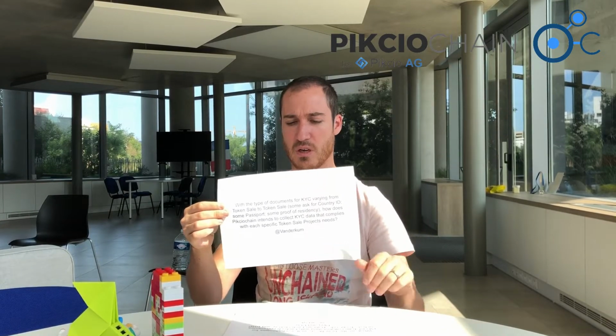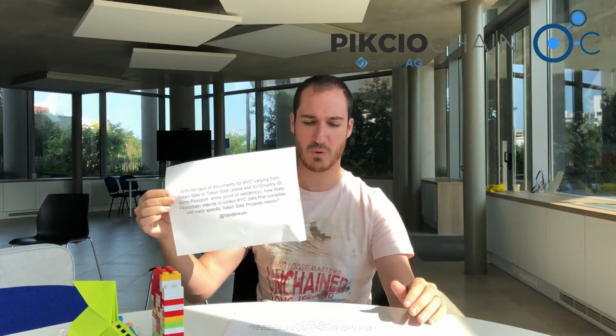In the same way, the proof of residency is actually valid for just 3 months. So every time you apply for a new token cell and the application flags that your proof of residency is more than 3 months old, you will have to update it. And this applies to pretty much all token cells.